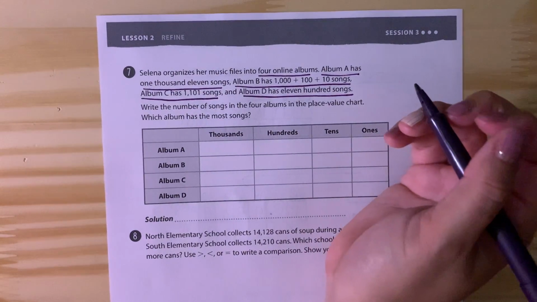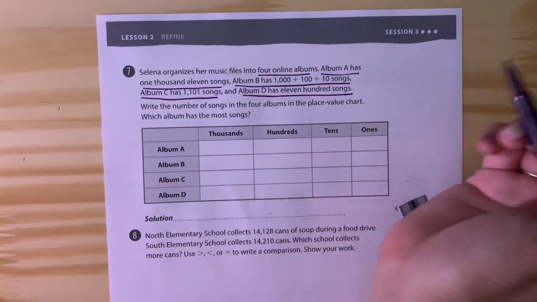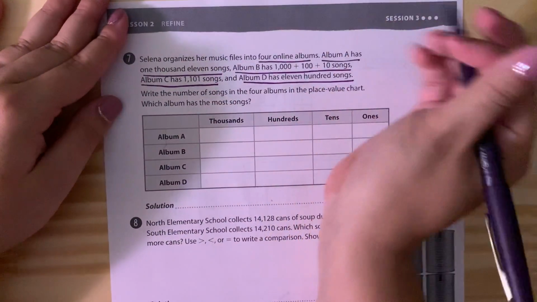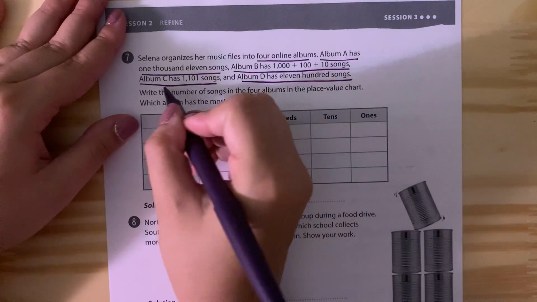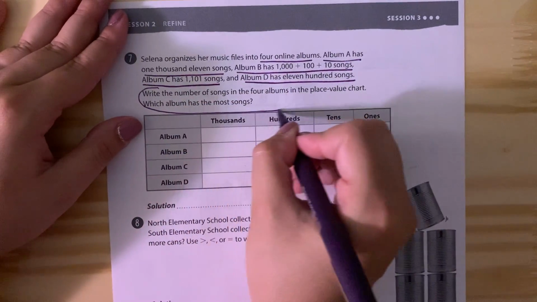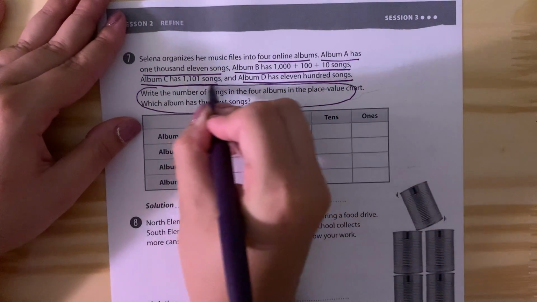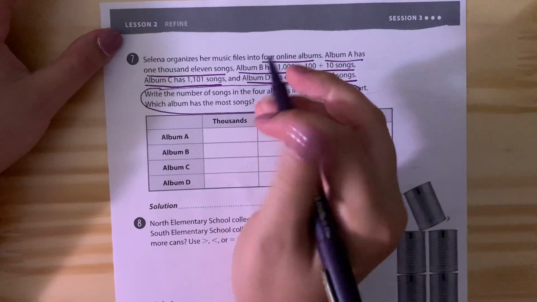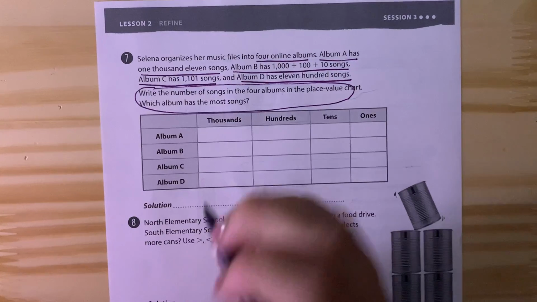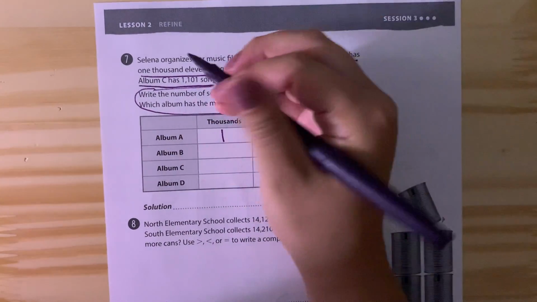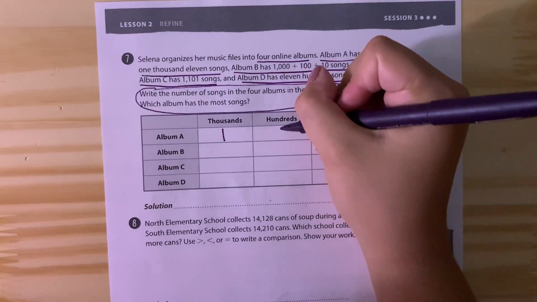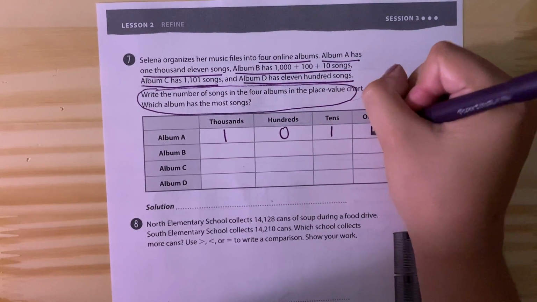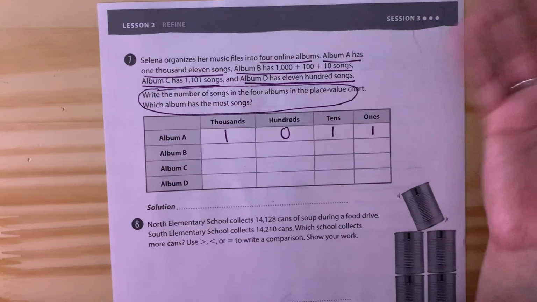Okay? So we have some writing in our place value chart to do, and they already labeled it for us. It is beautiful. So the question we're answering is, write the number of songs in the 4 albums in the place value chart, and then which album has the most. So let's start one by one. Album A has 1,011 songs. So we have a 1 in the thousands. We don't have any hundreds. We're going to put a 0 for a placeholder. And then 11 in the tens. And then we have 1 because we have a 10 and a 1 to make 11.